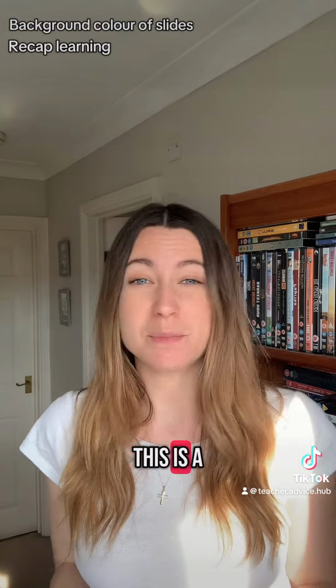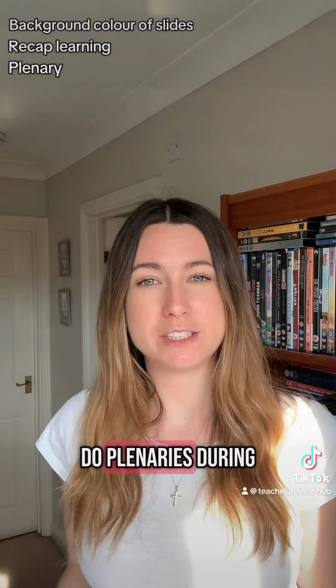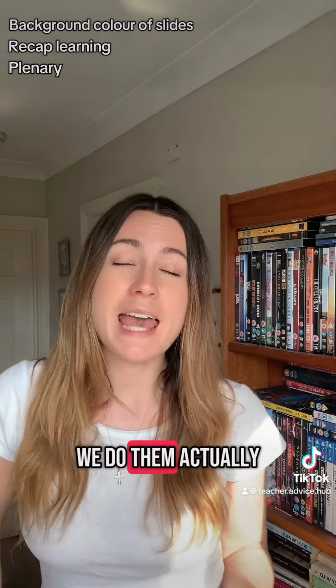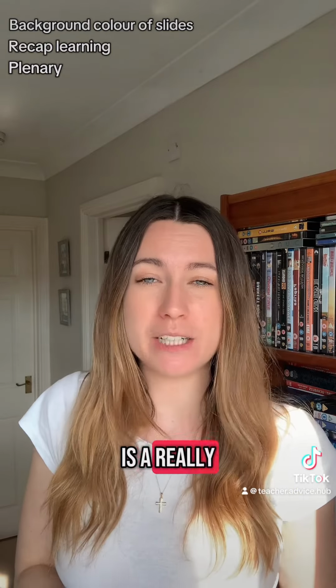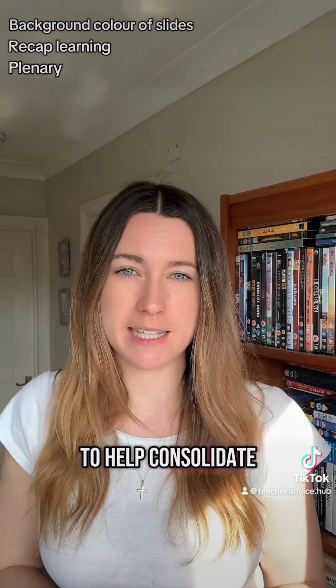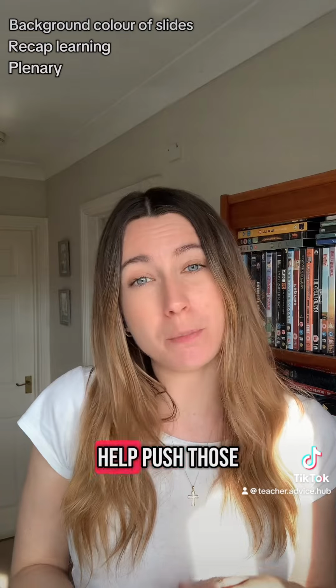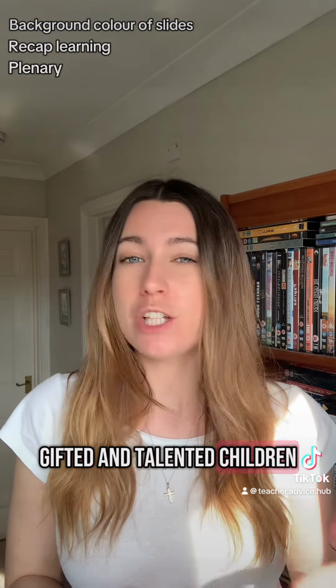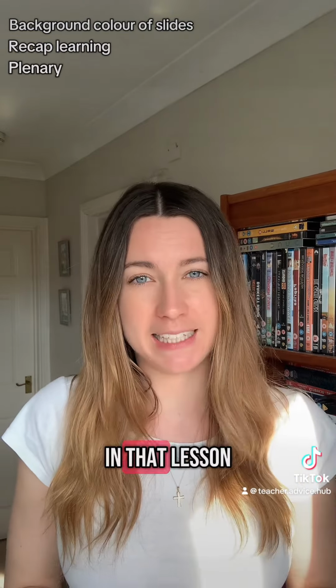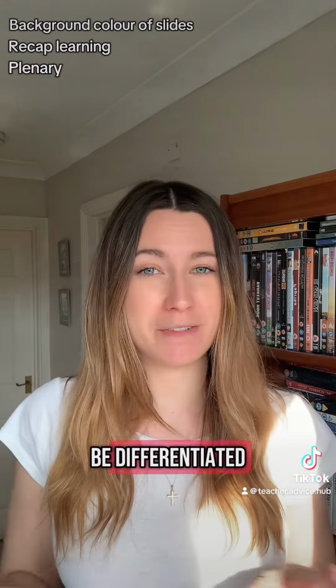Working alongside this is a plenary. Again, we're told to do plenaries during our training, but why do we do them? Actually, having a plenary is a really good way for those children to help consolidate their learning. You can also use them to help push those gifted and talented children to apply what they've learnt in that lesson. A plenary can be differentiated.